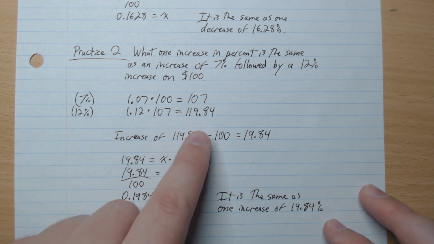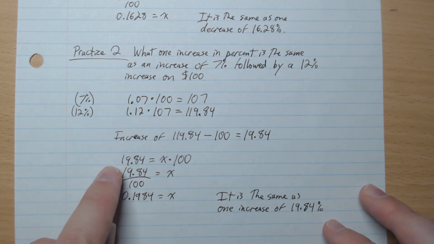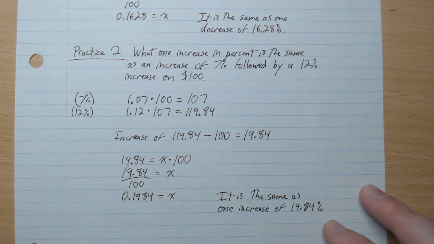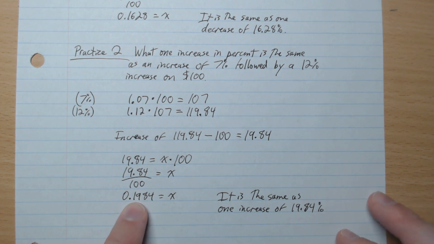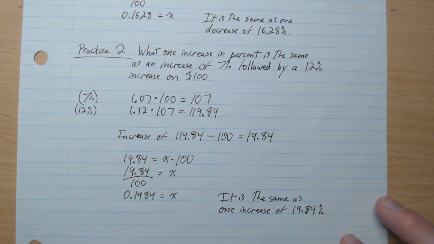We can see that the percentage is 19%, but in case it's not $100, we do 19.84 equals what percent of 100? Divide by 100 both sides, isolate x. So we get 0.1984, which is the same as 19.84%.